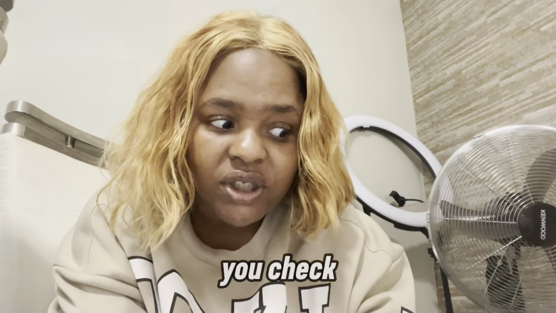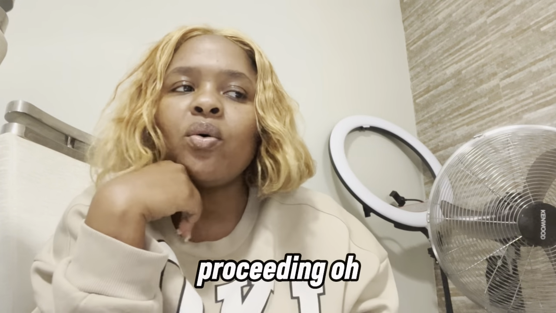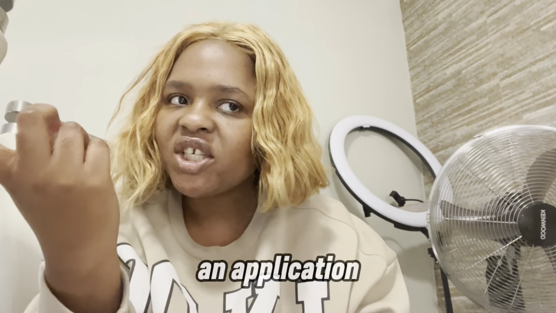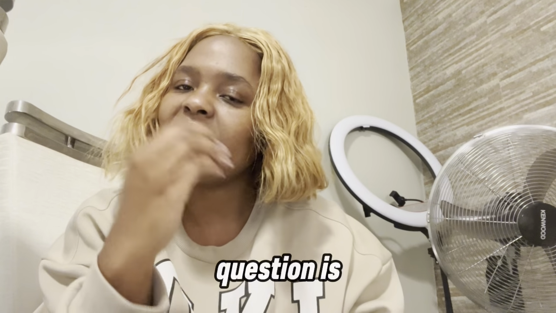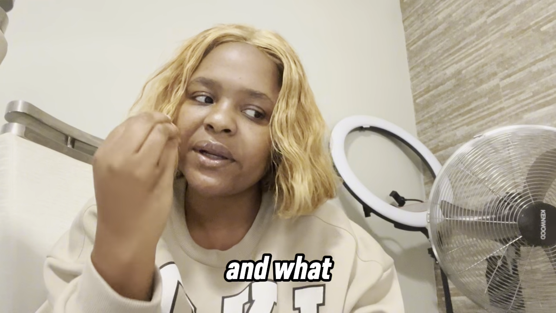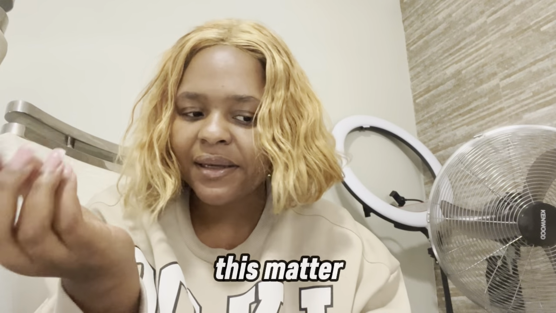The question will give you a guide. If they want you to defend the matter, then it's an action proceeding. If they want you to oppose this, then it's an application. Depending on how the question is phrased, it will give you an idea as to what you need to deal with and what is going on in this matter.